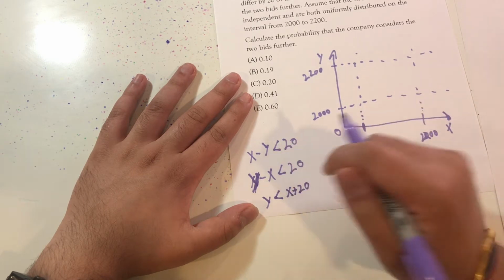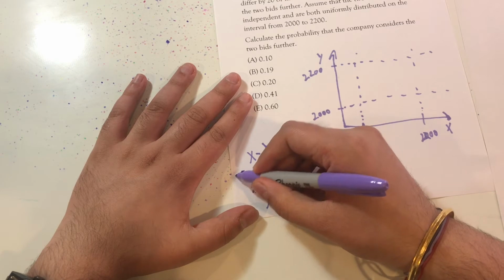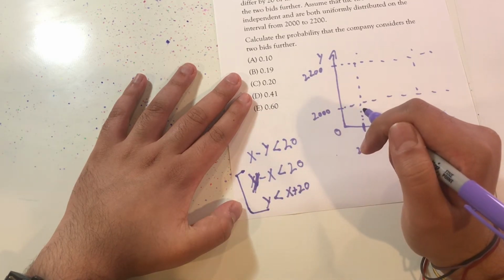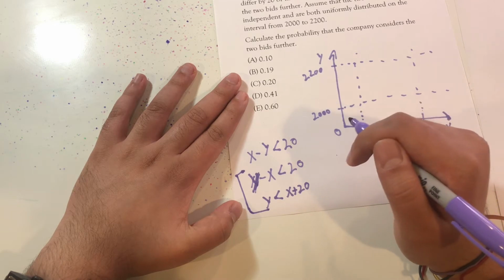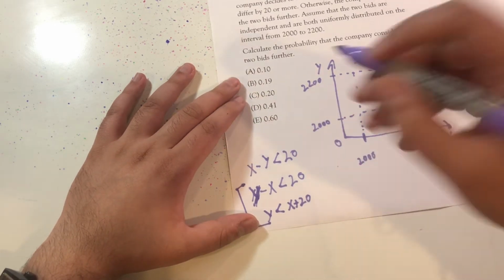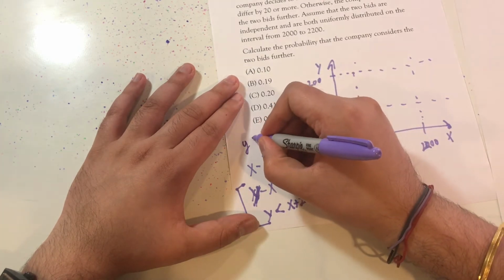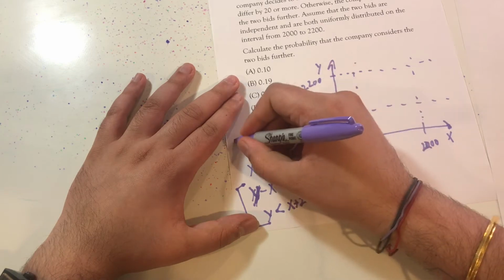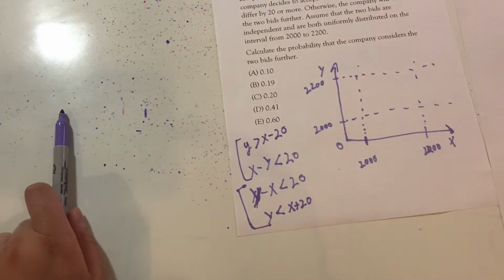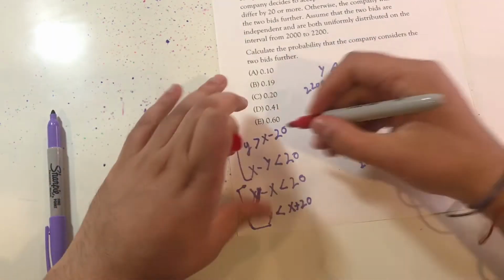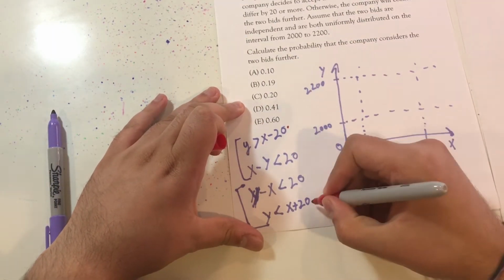And here I have Y is greater than X minus 20. Now, the things we're actually graphing, I'm going to use here and here.